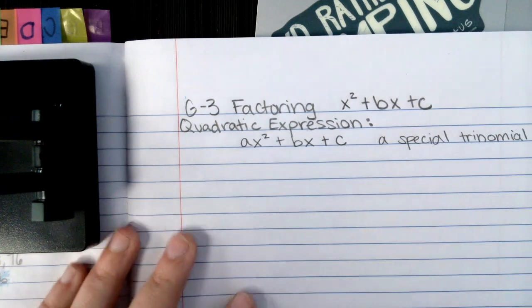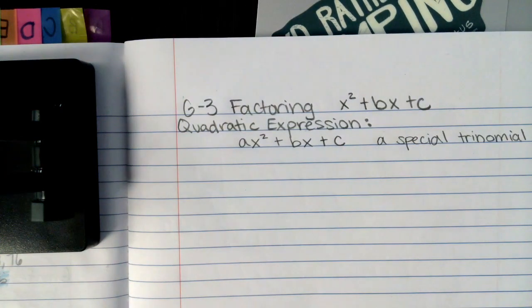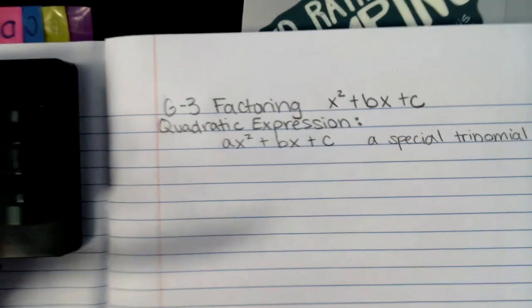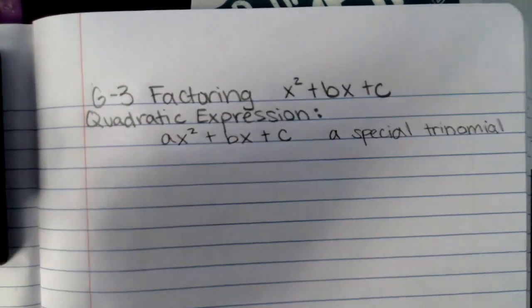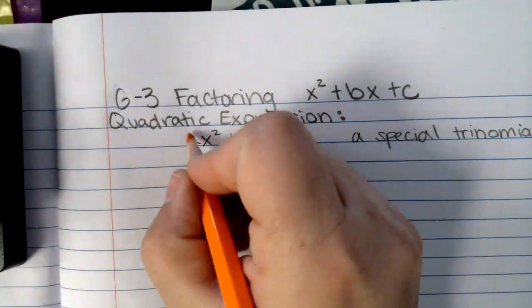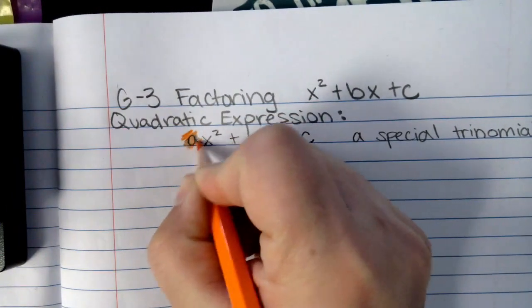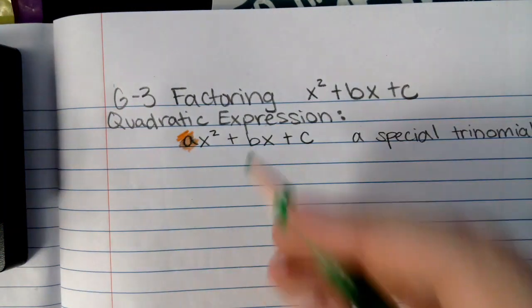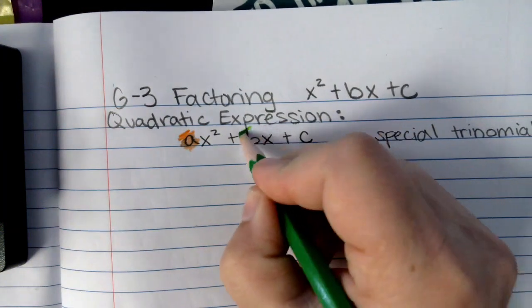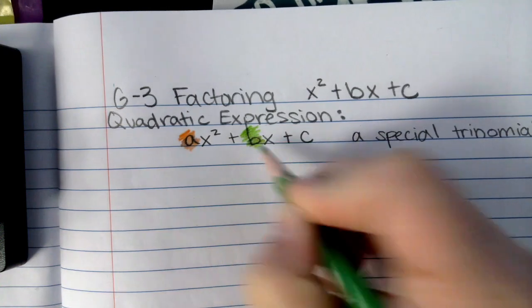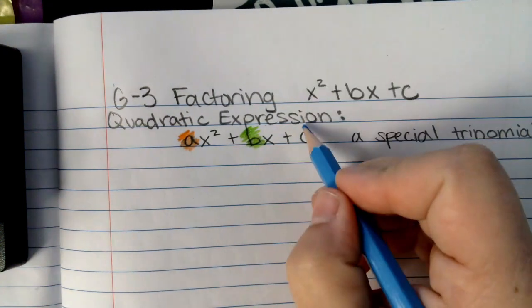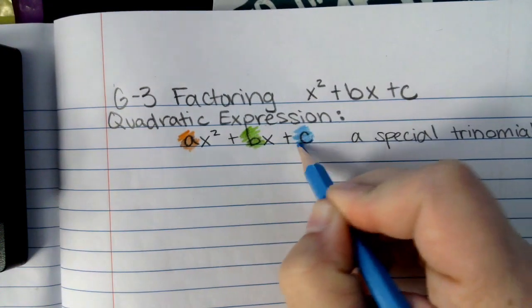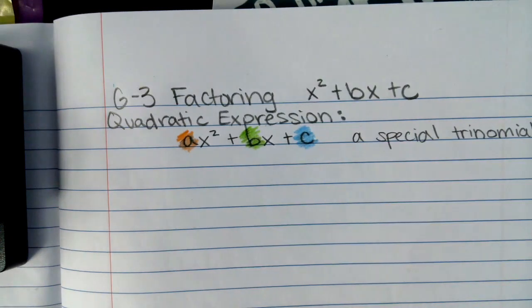Okay. I'm going to use 3 colors today. I'm going to use orange, green, and blue. If you'd like to use the same colors, you can. I'm going to use orange for my A, green for my B, and I'm going to use blue for my C. So if you want to use the same colors, you can, or you can find 3 other colors. You could use highlighters if you'd like to.